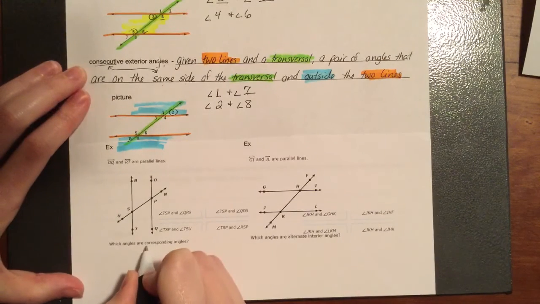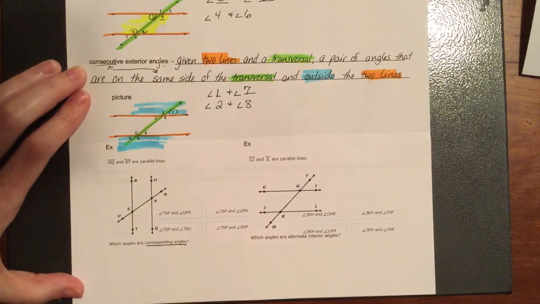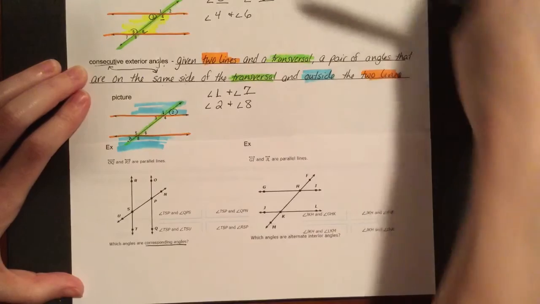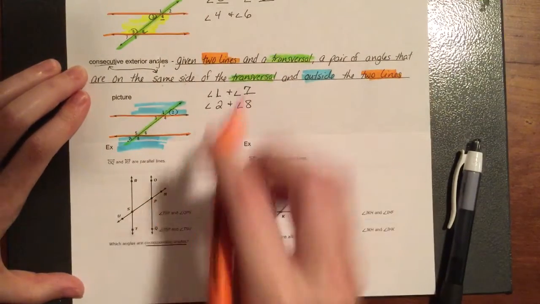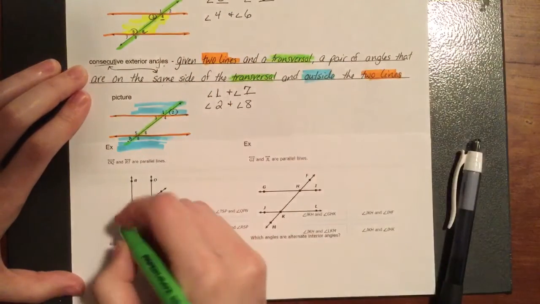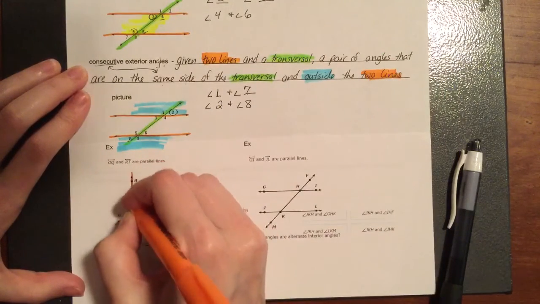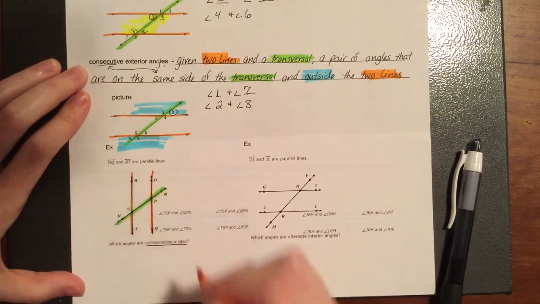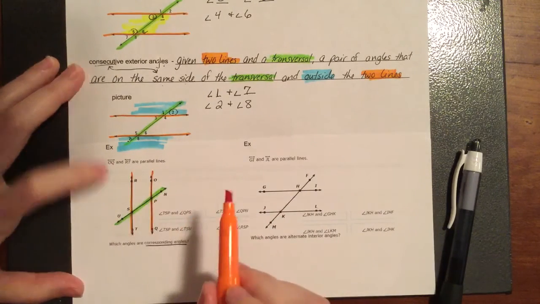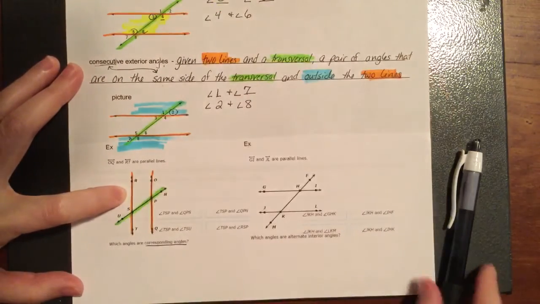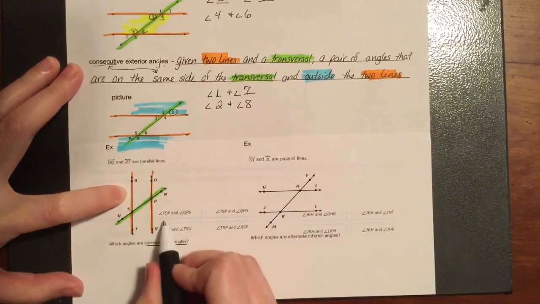It says which angles are corresponding angles. And if you remember, corresponding angles are a pair of angles that are on the same side of the transversal. So that means we need to find our transversal. So there's our transversal, because that's what passes through our 2 lines. So they're on the same side of the transversal and on the same side of the line.